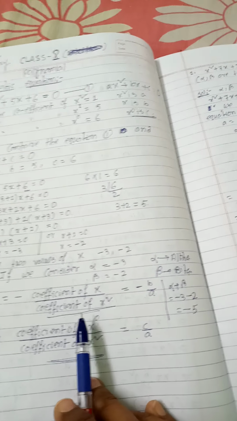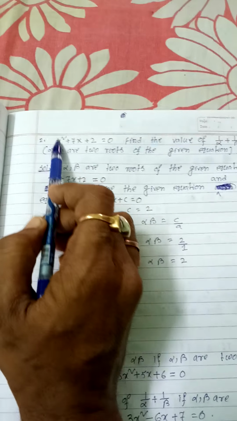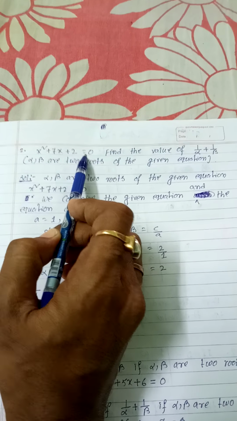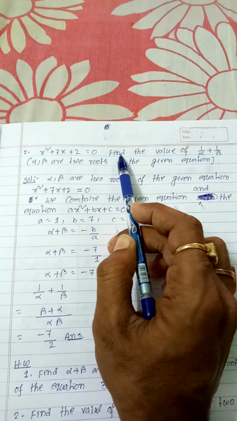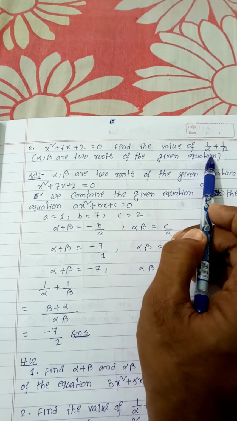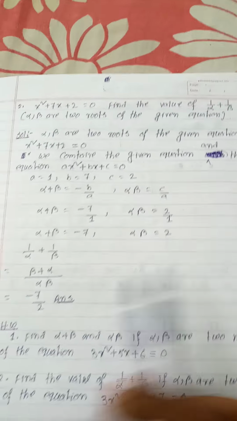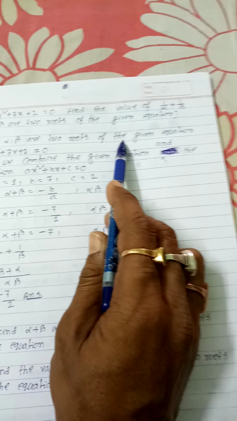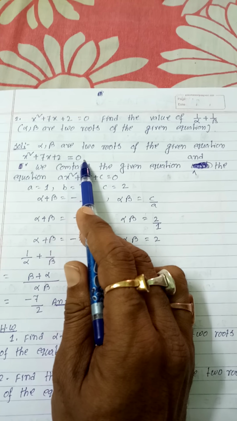Okay, so now students, we solve another numerical problem which is related to alpha beta. See here a problem: x square plus 7x plus 2 equal to 0. Alpha beta are two roots of the given equation. Find the value of 1 upon alpha plus 1 upon beta. So first we write: alpha beta are two roots of the given equation x square plus 7x plus 2 equal to 0.